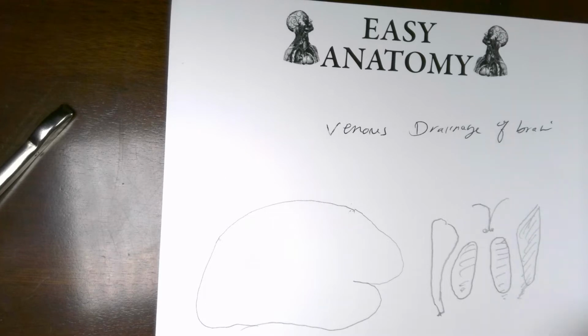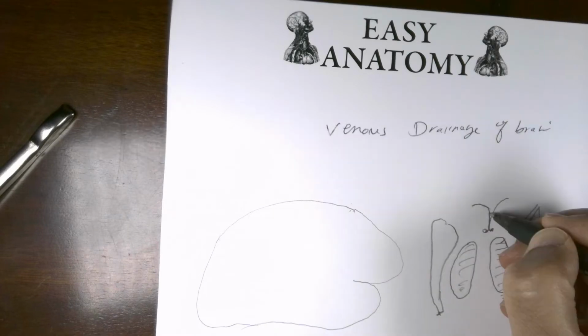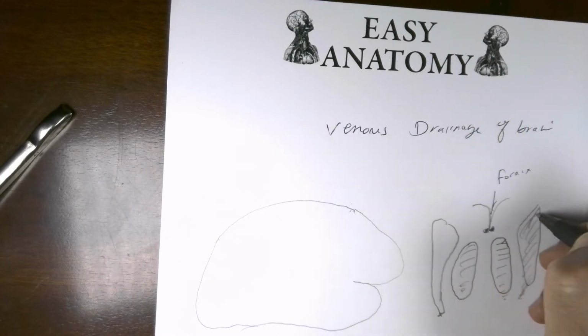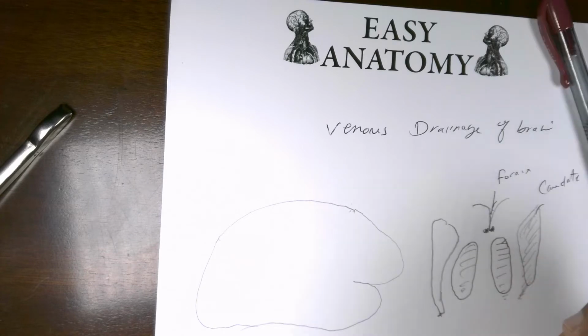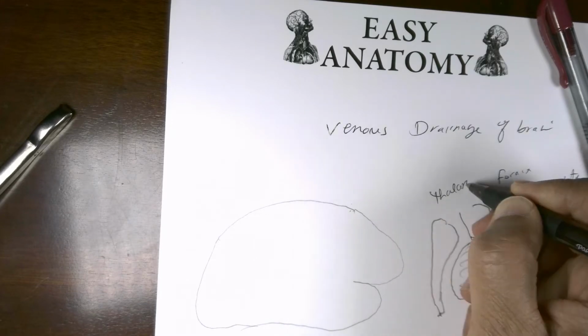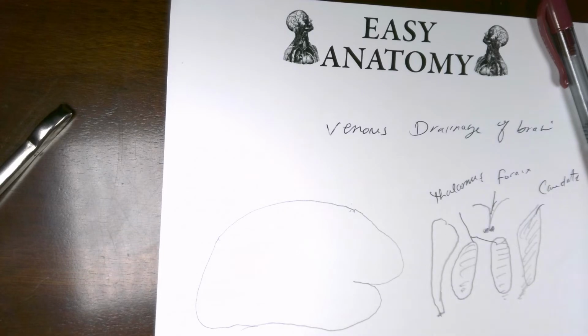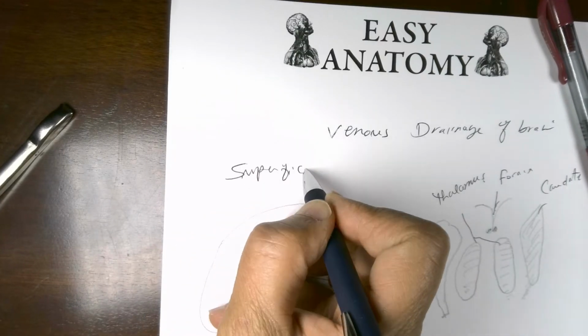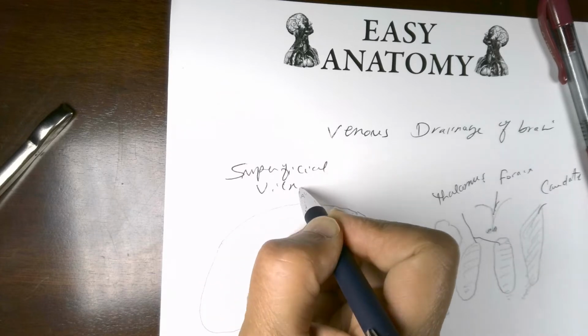So let me again, this is fornix, mammillary body, caudate, thalamus, this is the lateral sulcus. So we have superficial veins, and deep veins.